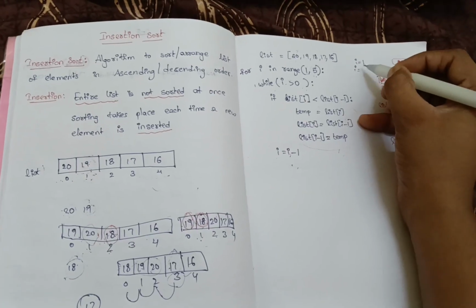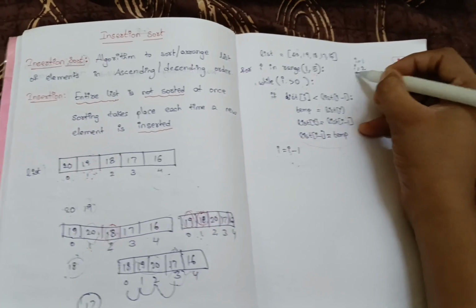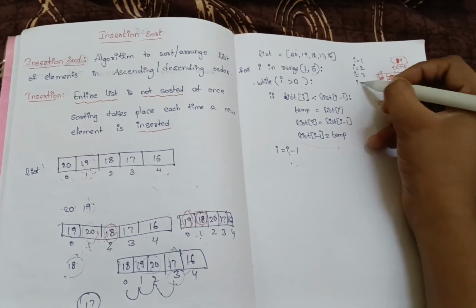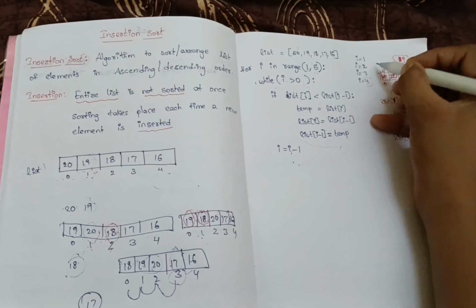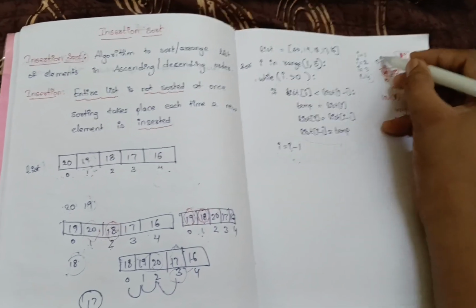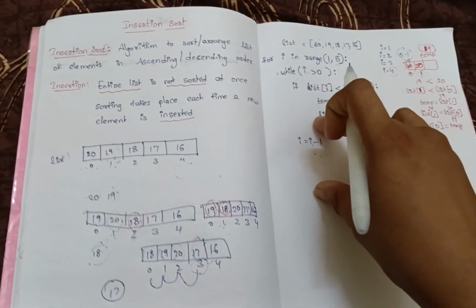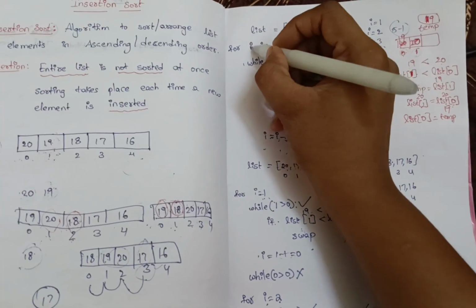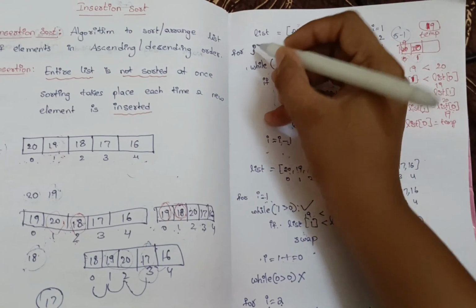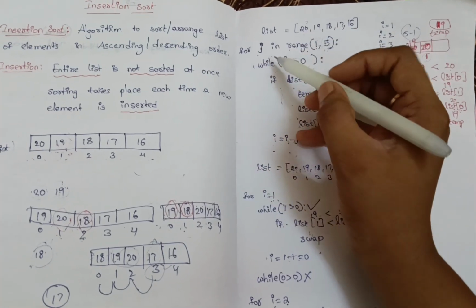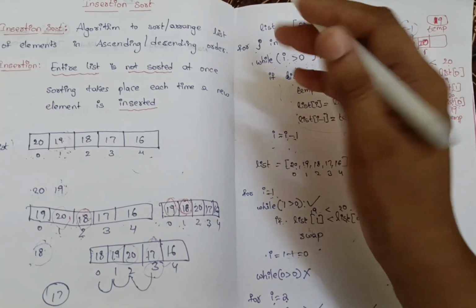In the second iteration, i value will be 2. In the third iteration, this and this, until 5 minus 1 number of times, this loop will get executed. I'm just changing this j value, otherwise both will be the same.